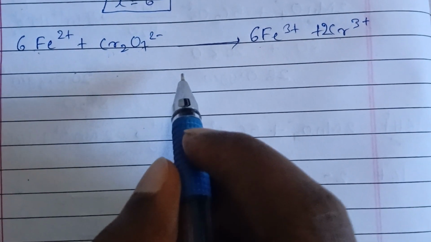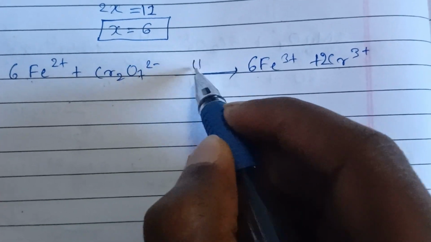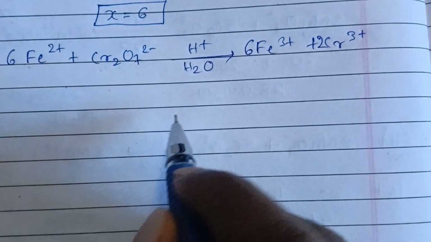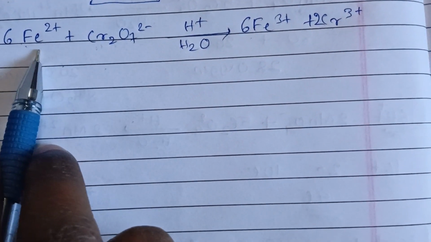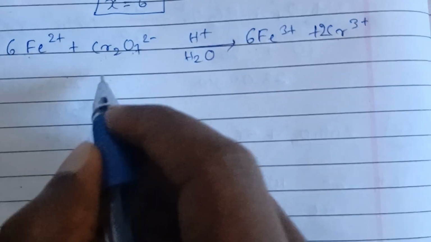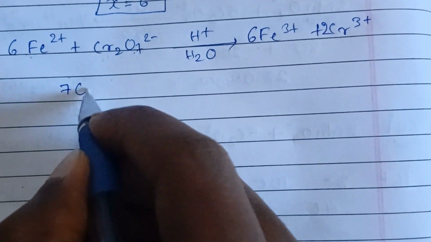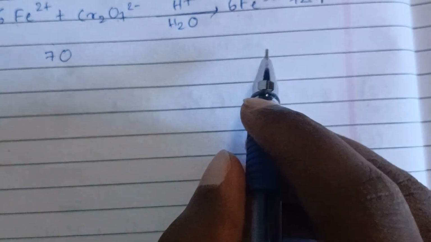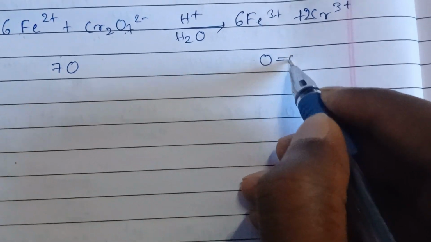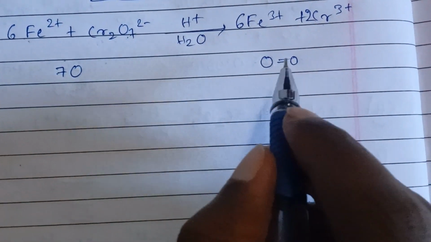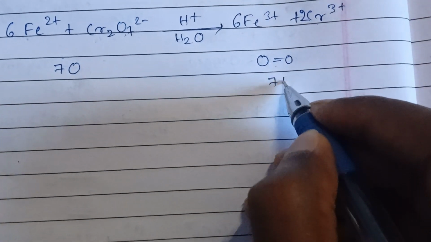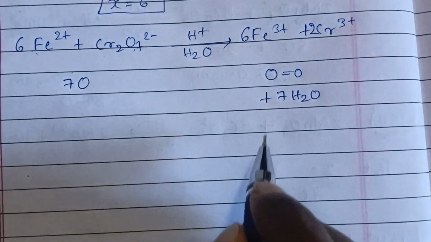Since it is acidic medium itself, H plus and H2O are the only ones there, so you have to follow the same steps as I previously said. Now you have to see how much oxygen is there. As you can see here there are a total of 7 oxygen, but here there is no oxygen at all. Oxygen is 0 in this case. So that's why you have to add 7 water molecules in this case, plus 7 water molecules.